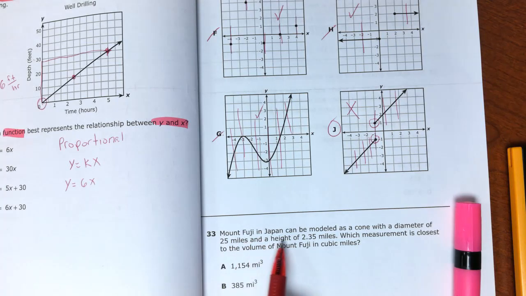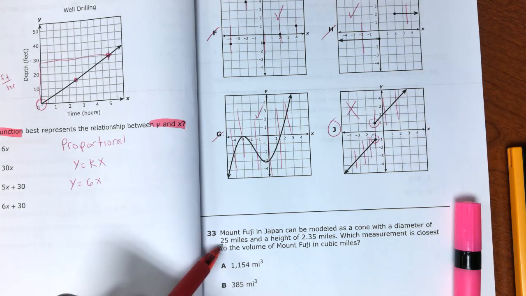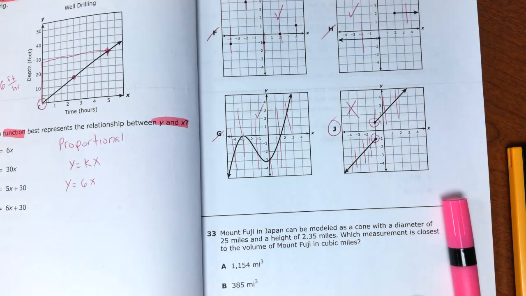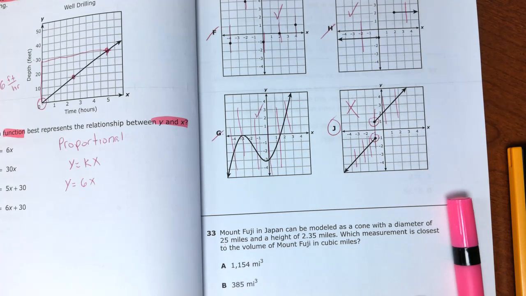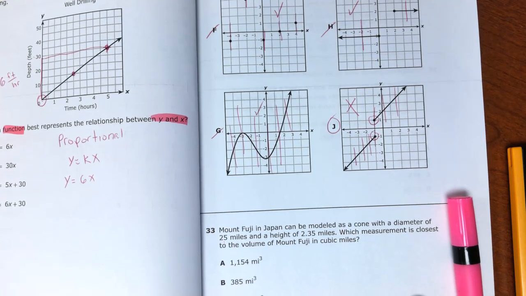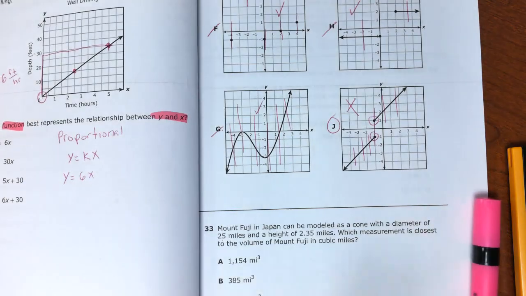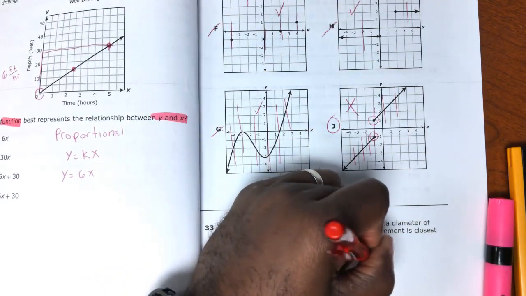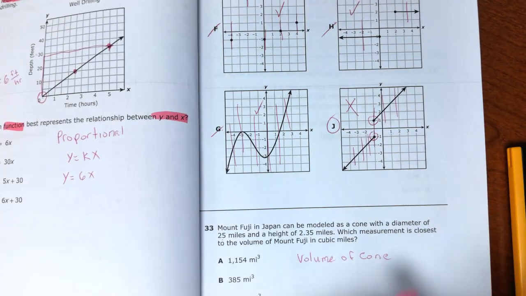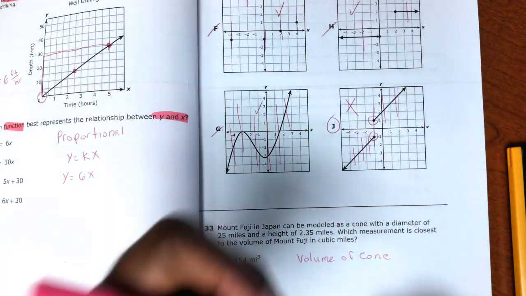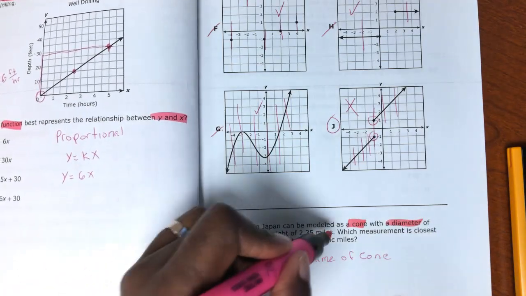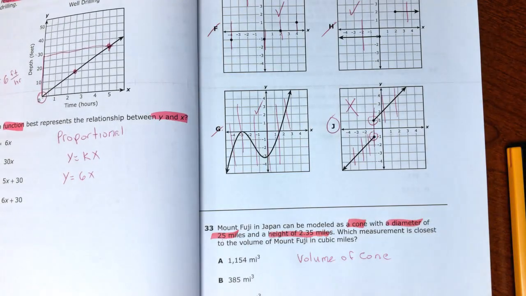Mount Fuji in Japan could be modeled as a cone with a diameter of 25 miles and a height of 2.35 miles. Which measurement is closest to the volume of Mount Fuji in cubic miles? Okay, so they want volume of cone. I'm going to highlight that because I saw cone. As a cone, they gave us a diameter of 25 miles and a height of 2.35.